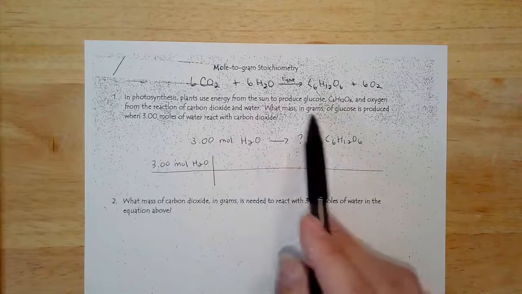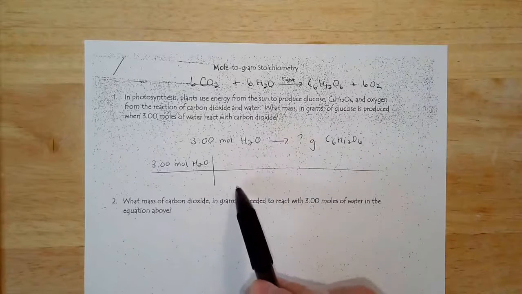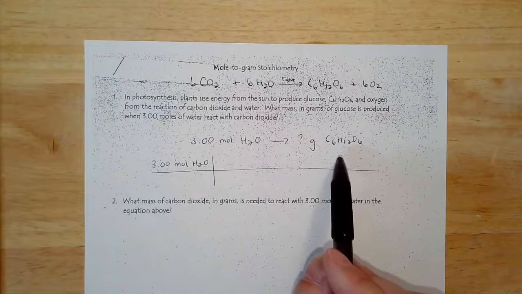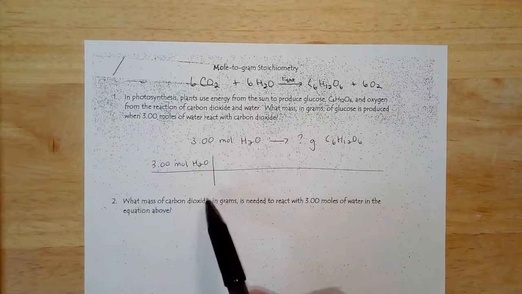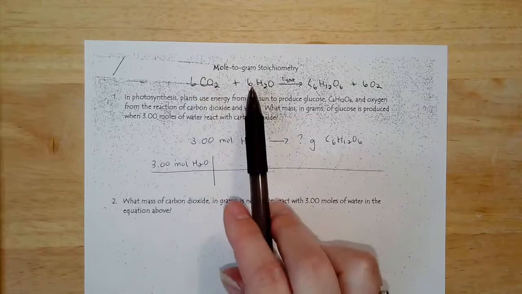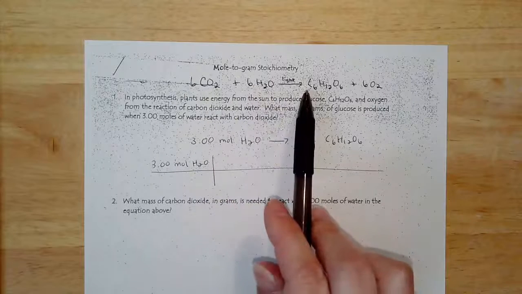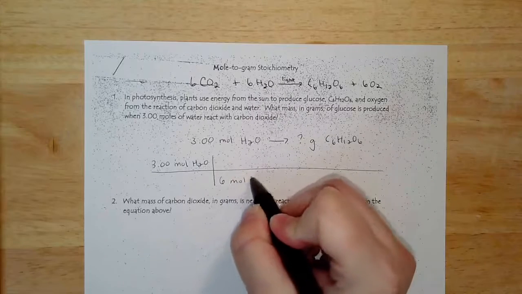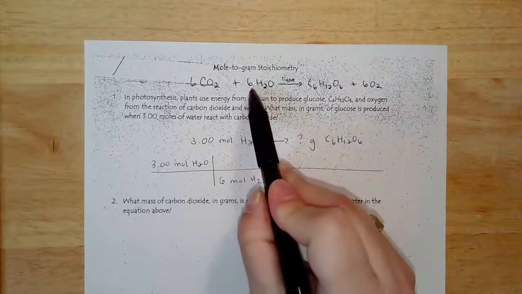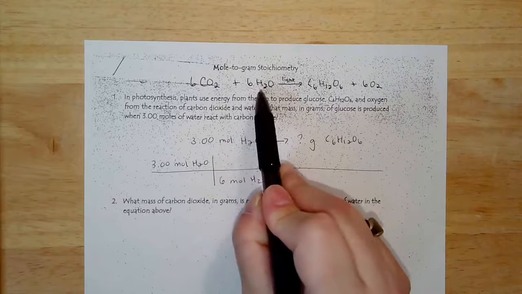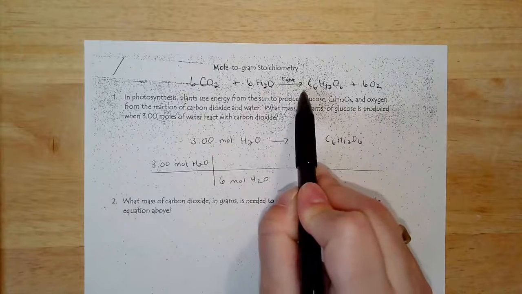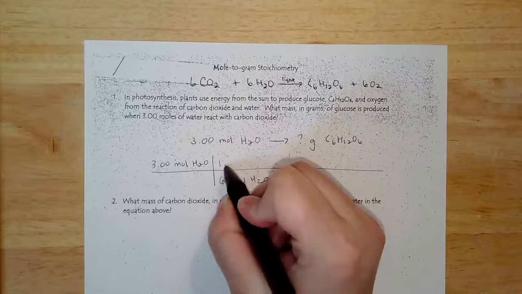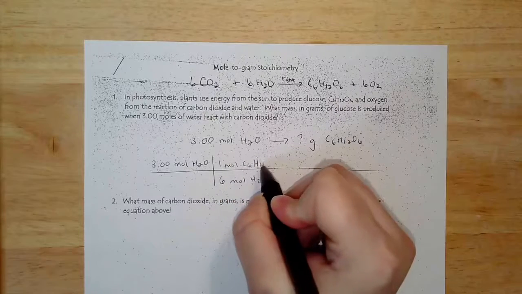So this has to be a molar ratio here. We're going to be turning moles of water into moles of glucose, and we need our molar ratio from that. And our molar ratio are the coefficients in front of the compounds. So we're going to have 6 moles of water down here. And again, I'm getting that right there. It's that number. For every 6 moles of water, we're going to get 1 mole of glucose. Remember, if there's no number there, it's a 1. So you're going to do 1 mole of glucose there. Now our moles of water will cancel.